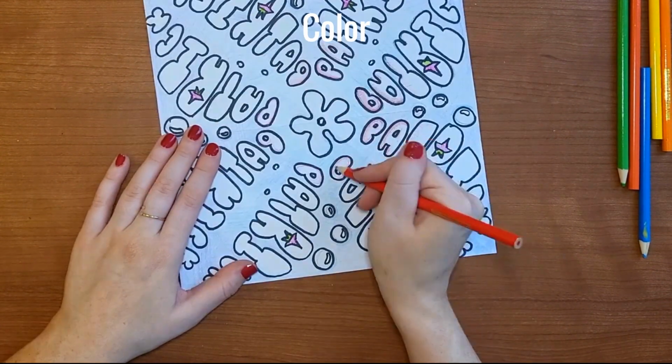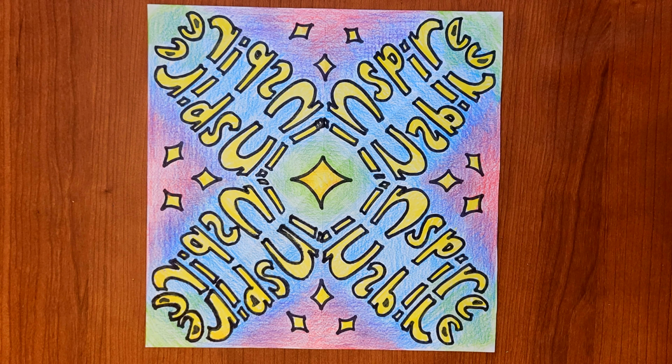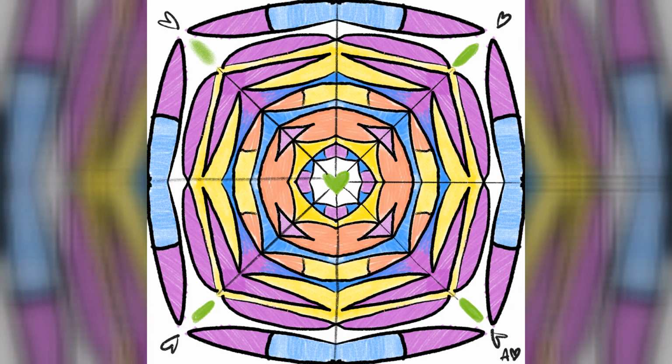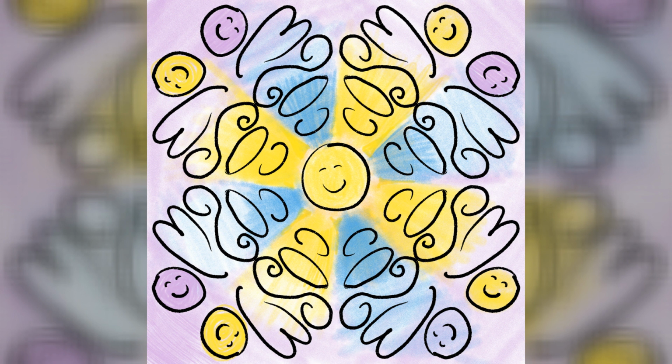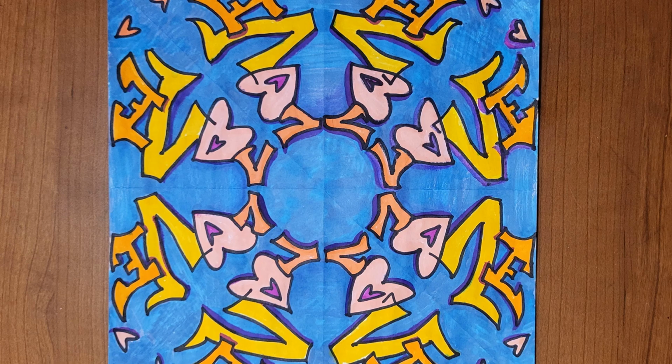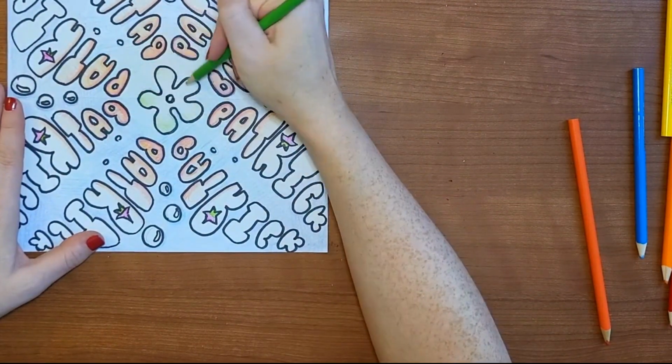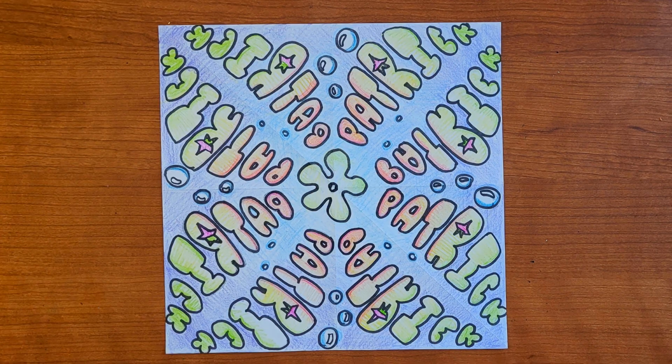While I'm coloring this, let's take a look at a few more examples to inspire you for your design. Here's my finished design. I'm so happy with how it turned out. I hope you guys have as much fun as I did making a kaleidoscope name design.